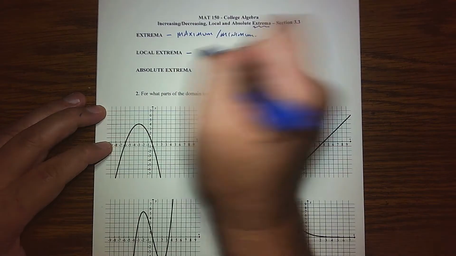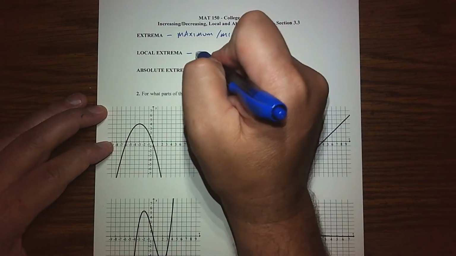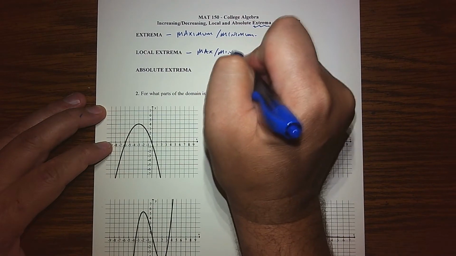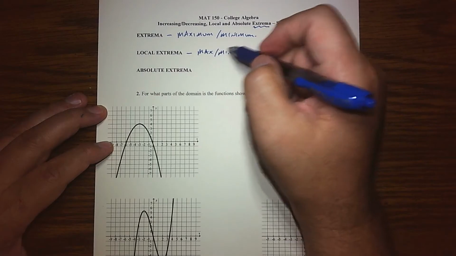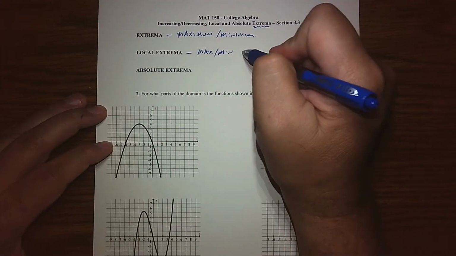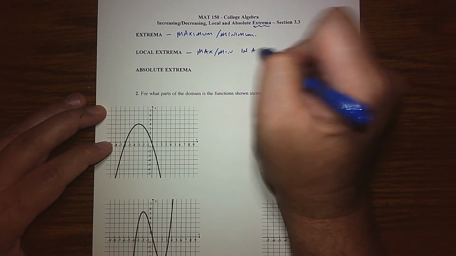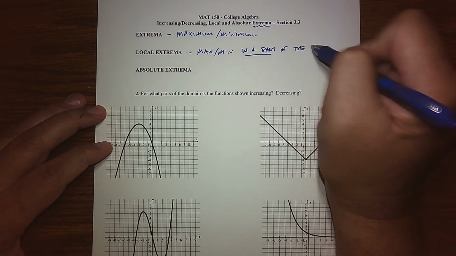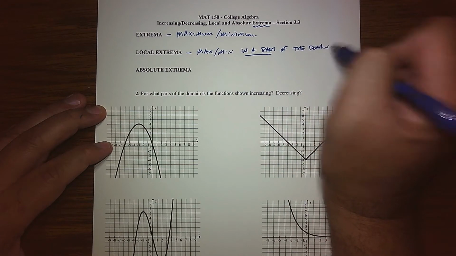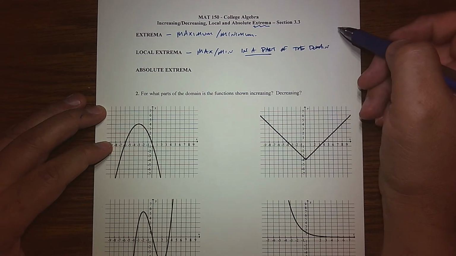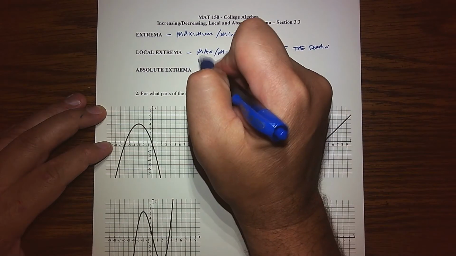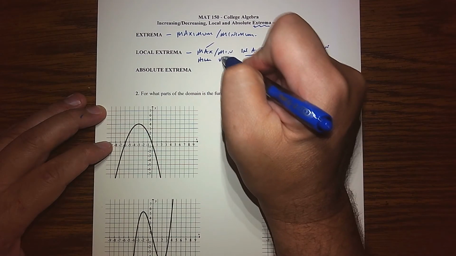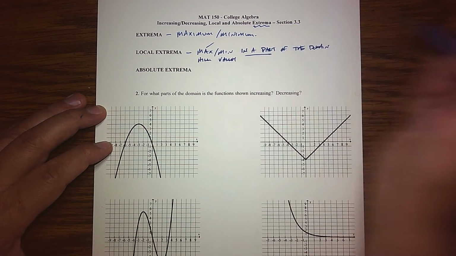So a local extrema, what this basically means, this is a max or a min, depending on the issue. It's a max or min in a part of the domain. And the one thing that happens in a local extrema is it happens either at the top of a hill, that would be a max, or it happens at the bottom of a valley.